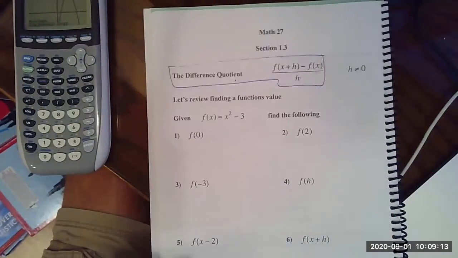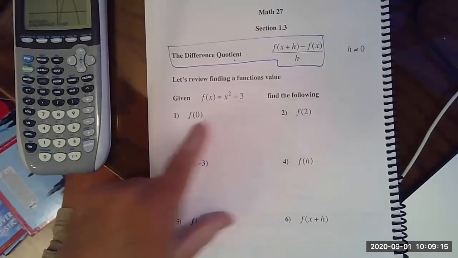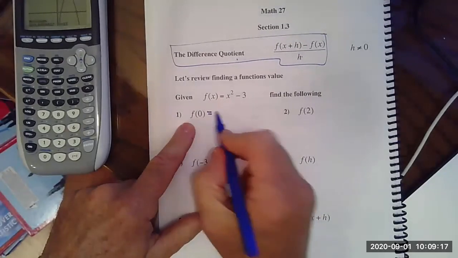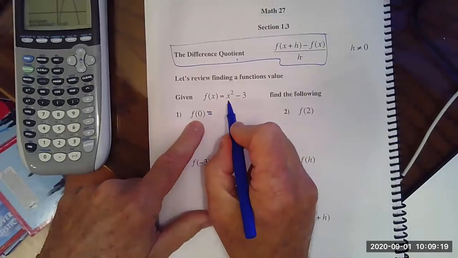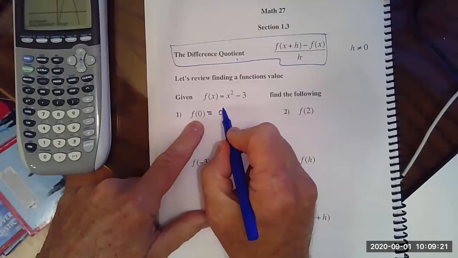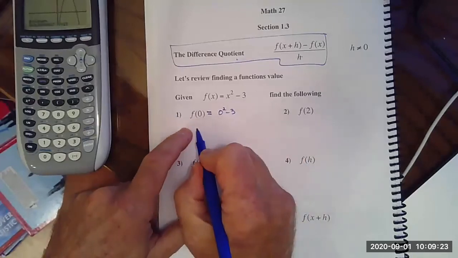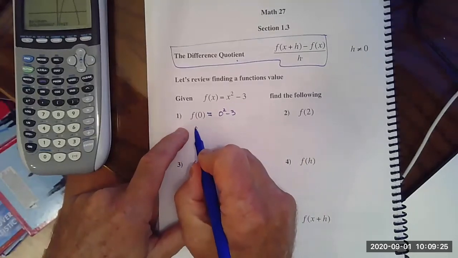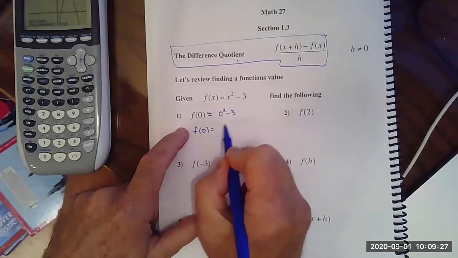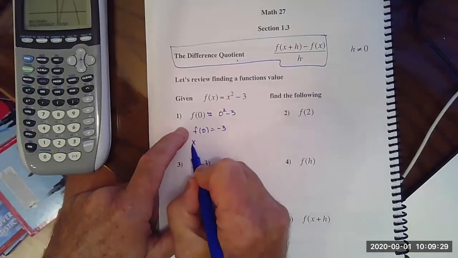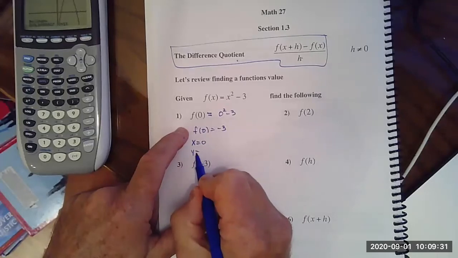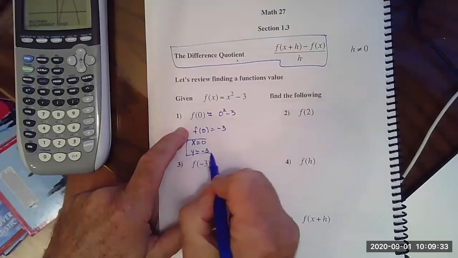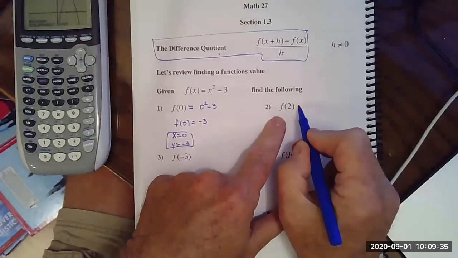Okay, this one here. Function. Okay, this should be elementary for you guys, meaning you're just going to replace x with 0, so it's 0 squared, subtract 3. That means when x is 0, y is equal to negative 3. It's an ordered pair. In like manner over here, this is easy.